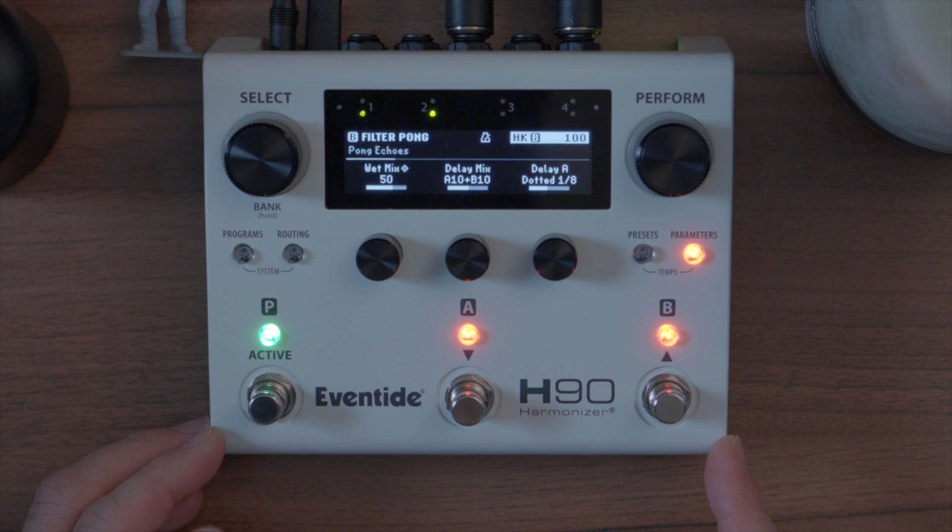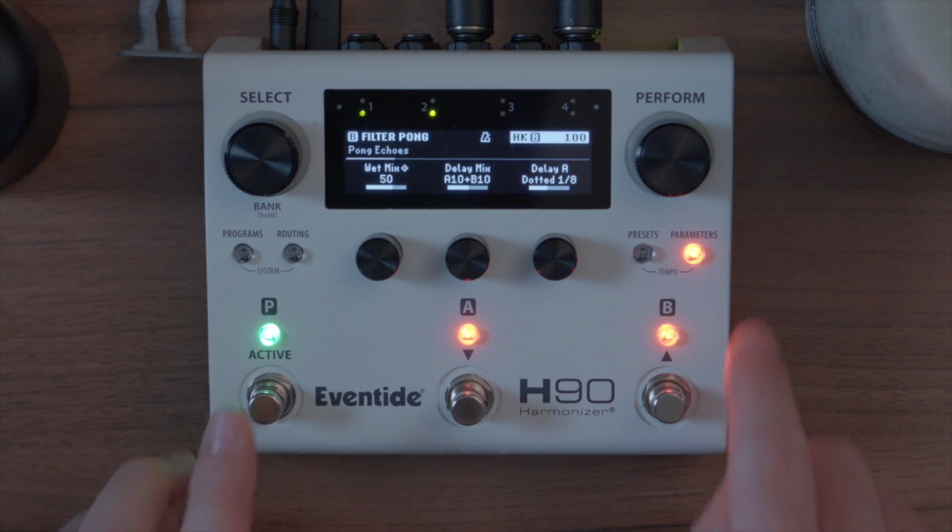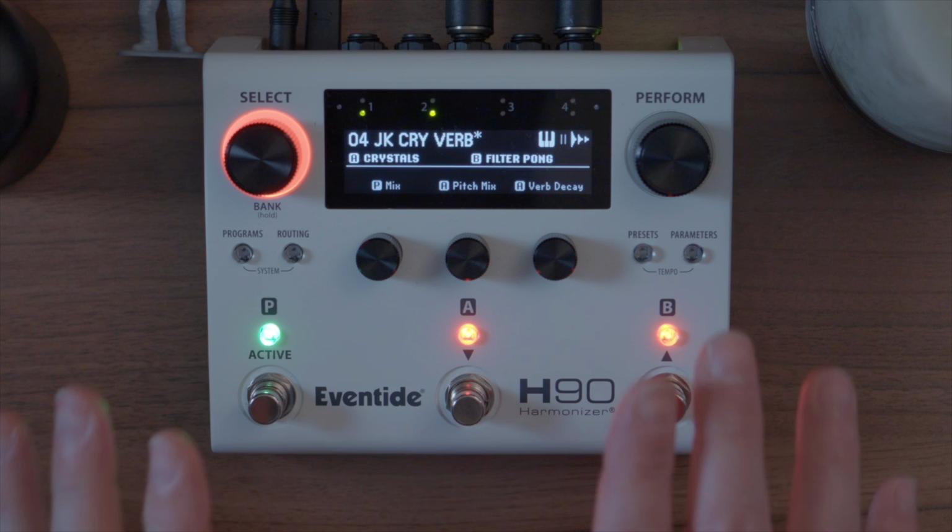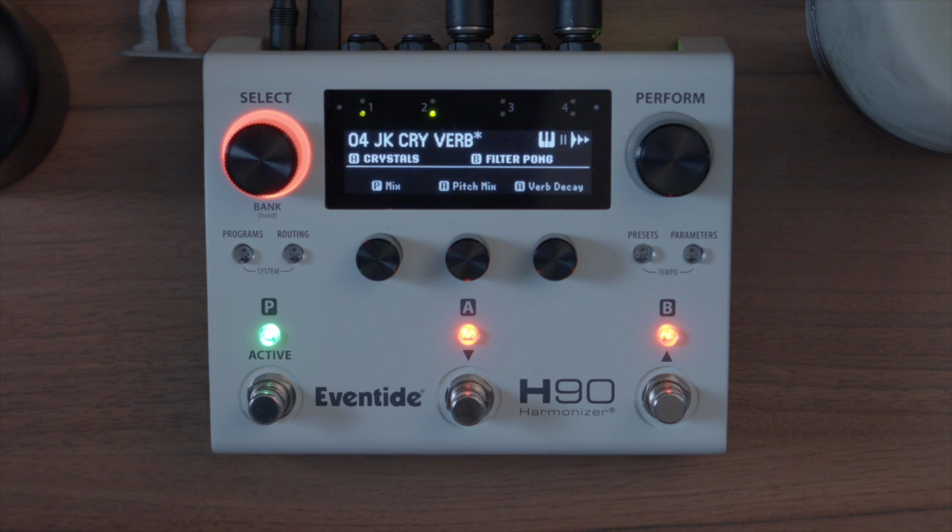At the moment we're still on the parameters page. So if I just press one of these 3 buttons, we get out to our standard. So this is the standard program that I have created, bypassed, and on.